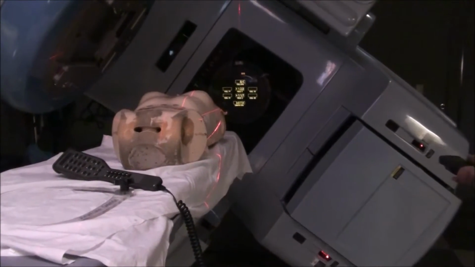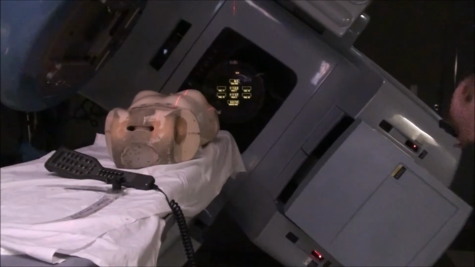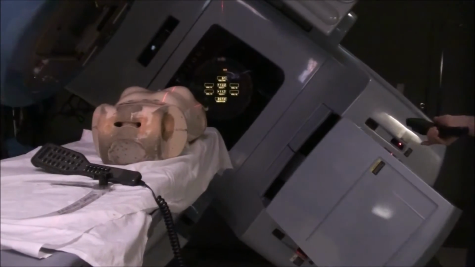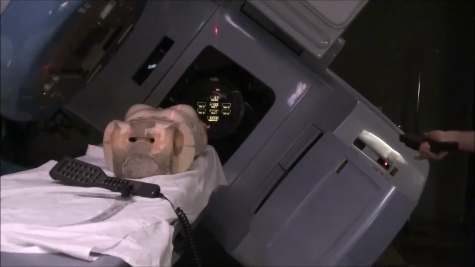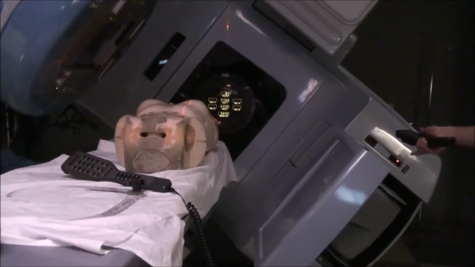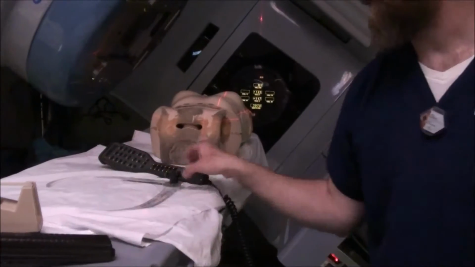I apologize. Give me a second. It's important to have the image intensifier out so that I can demonstrate some of the pitfalls that are going to come your way when you simulate a real breast on a real simulator.